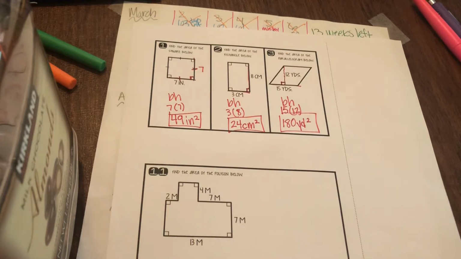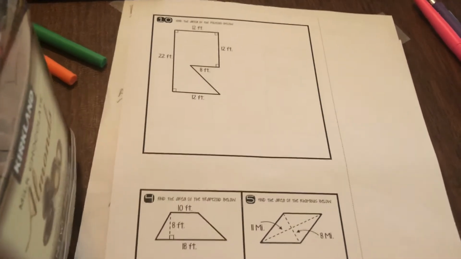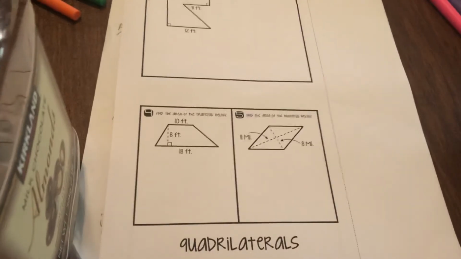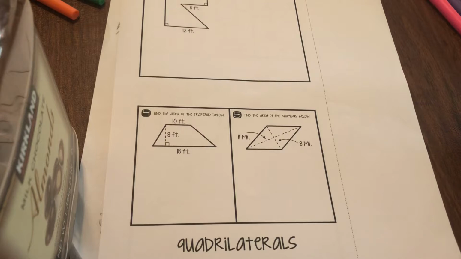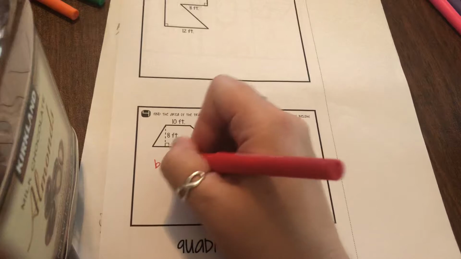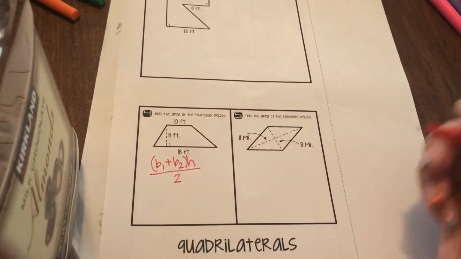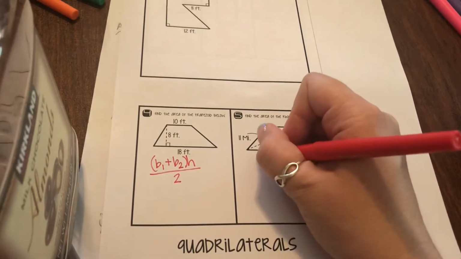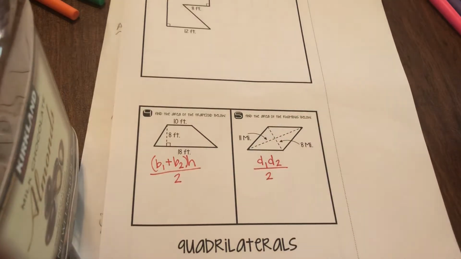Okay, now if you already have it folded, 4 and 5 should be right beneath you. If you didn't print it out correctly, you have to search for it. So 4 and 5, these are still both quadrilaterals, but this is a trapezoid and this is a rhombus. So they each have different formulas. A trapezoid has the formula of base 1 plus base 2 times the height divided by 2. And a rhombus has a formula of diagonal 1 times diagonal 2 divided by 2. So let's go ahead and focus on problem 4, the trapezoid first.